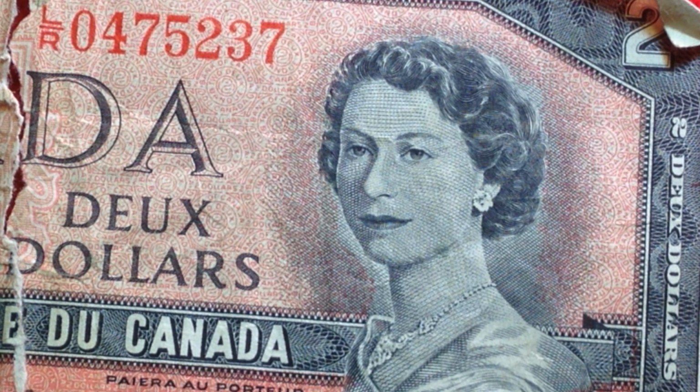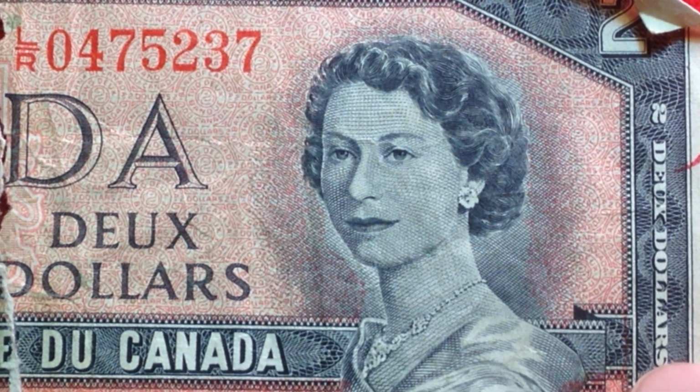I'll actually zoom in on the portrait of Queen Elizabeth II right here. If you look at Queen Elizabeth II's hair, you can see a shape that looks like a hooked nose, bushy eyebrows, and snarled lips. This is the identifier for the devil's face note. Now, unfortunately, I don't think I have that right here.